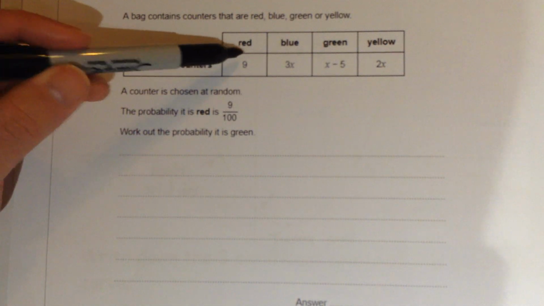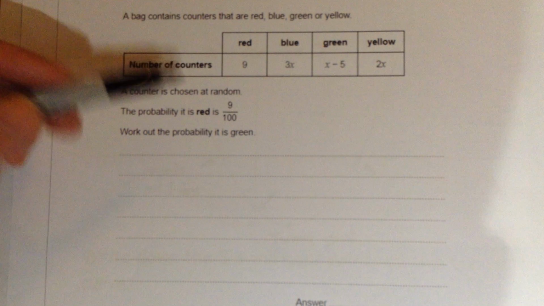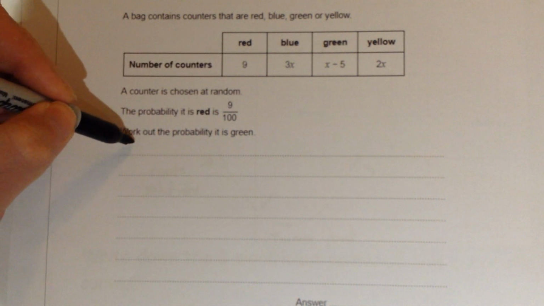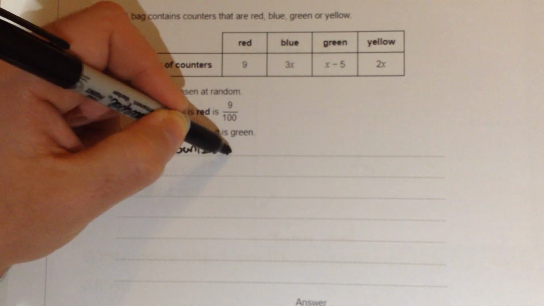So this is quite nice actually in this question, because it does say there are 9 red counters. So if the probability is 9 out of 100 and there are 9 red, that tells me that there are 100 counters in total.